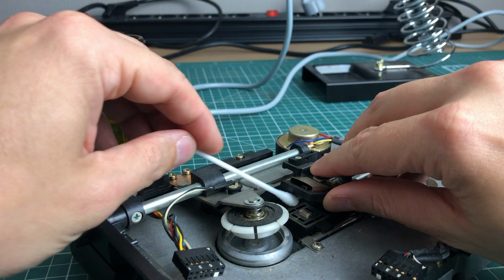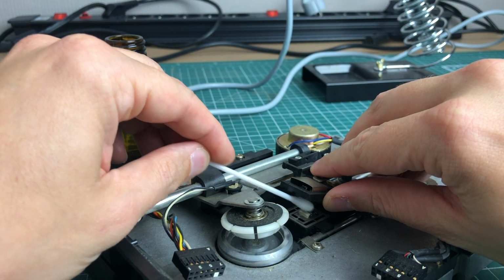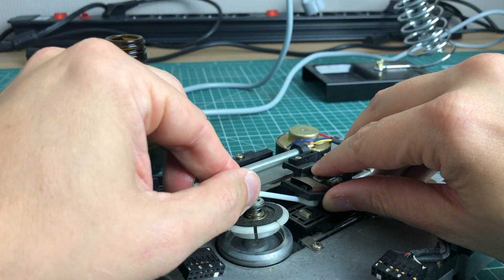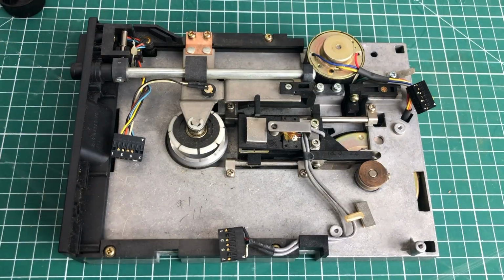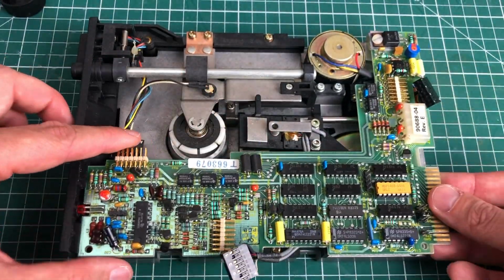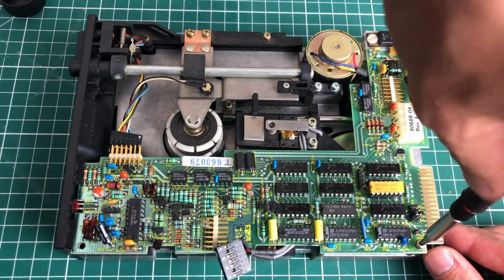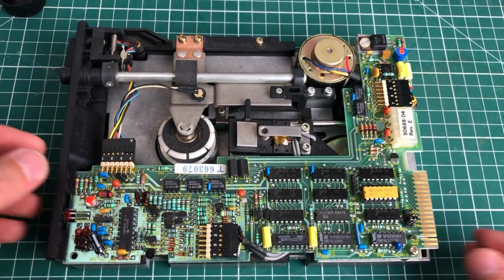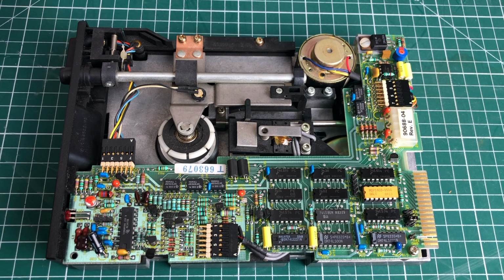So I'm going to be taking some isopropyl alcohol and clean the read-write heads like so. And then it's time to put the PCB back on the floppy drive, hook up all of the connectors, and do a final test on the computer to see if it actually works.